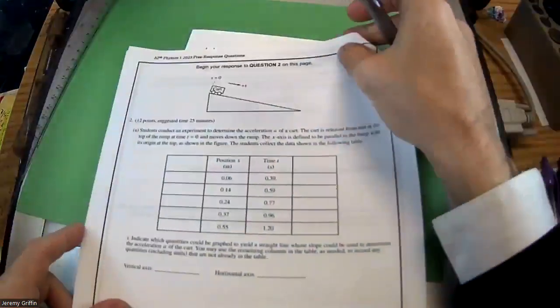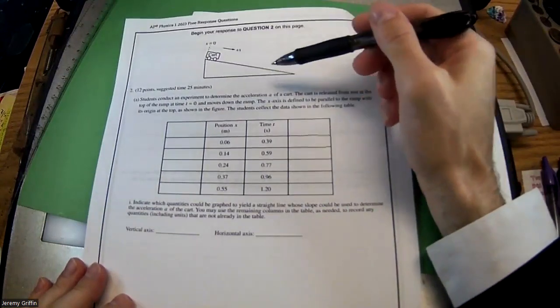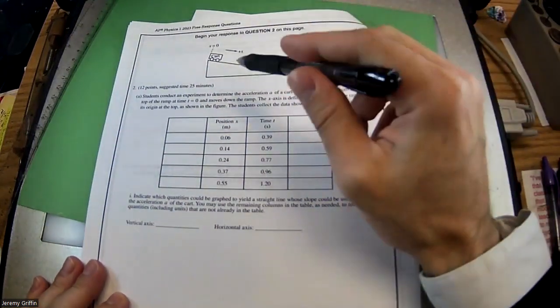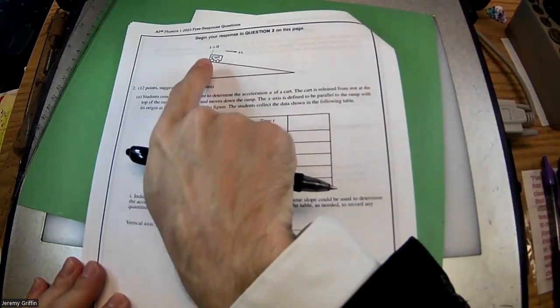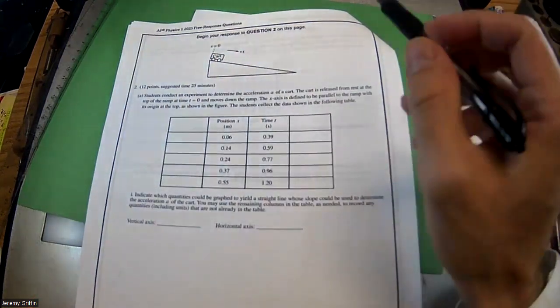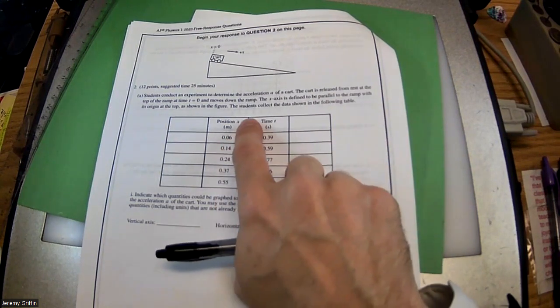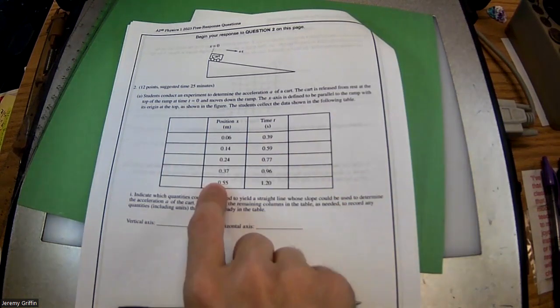Right, number 2. Ooh, 12 points, 25 minutes. Students conduct an experiment to determine acceleration of a cart. The cart is released from rest at the top of a ramp. The x-axis is defined to be parallel. Oh, look how they define the x-axis. They already defined it parallel to the ramp, and the positive direction is the way that it would want to accelerate. The students collect the data as shown. Right, so we have time data and position data.